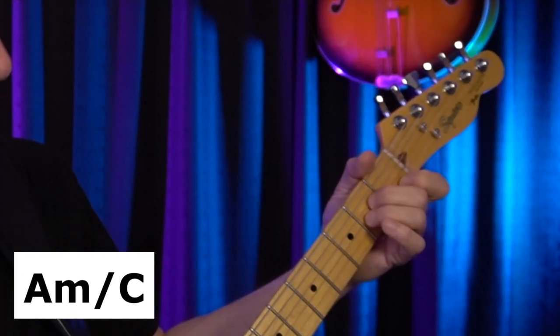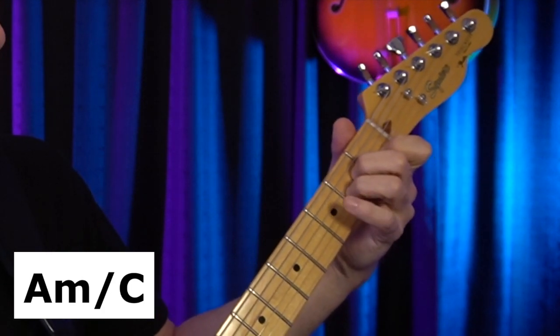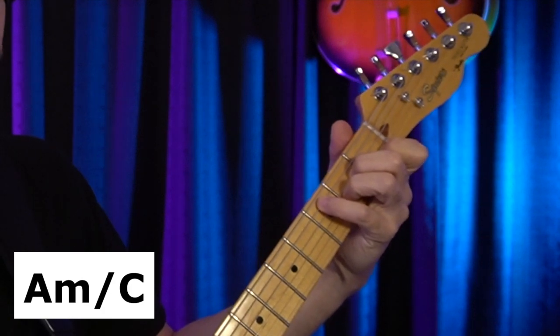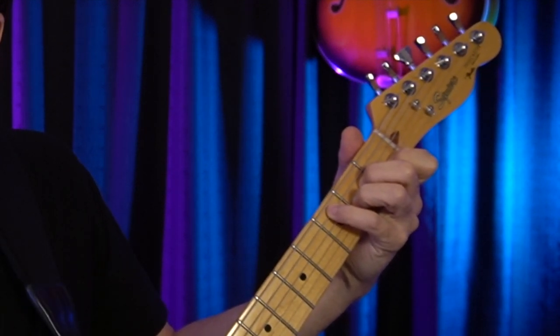Another common example is an A minor with a C in the bass. The C note is part of the A minor chord. So instead of playing an A minor chord like this, you could take your pinky that's available, put it on the C note, and play it just like that.